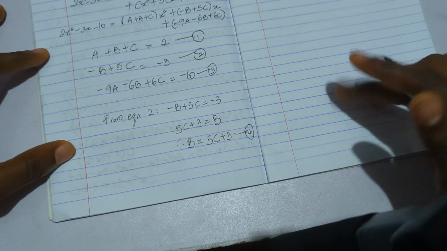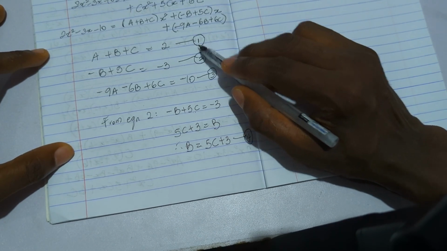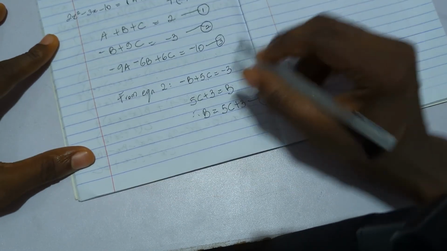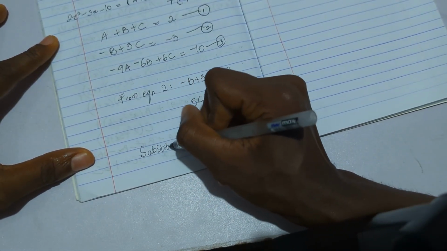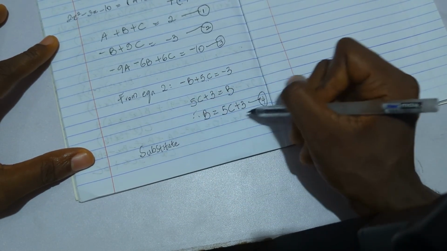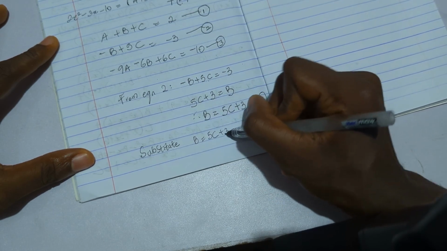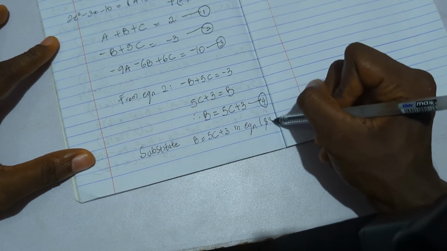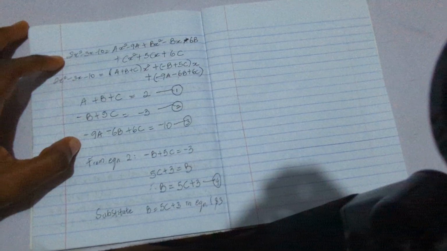Now that I've gotten an equation for b, I'll substitute it in equation 1 and equation 3. I'll substitute b equals 5c plus 3 in equations 1 and 3.